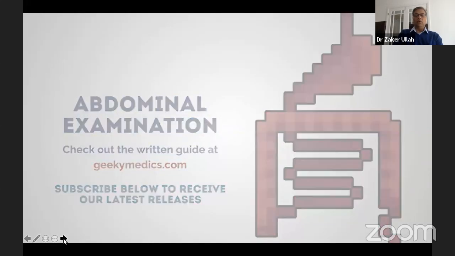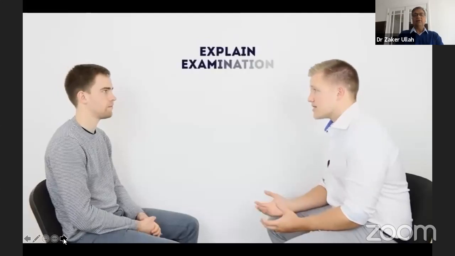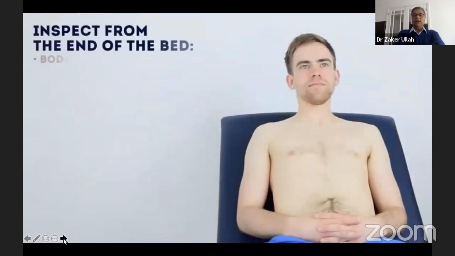First of all, when you go and see the patient, wash your hand. This is very important, or use something, and introduce yourself, confirm the patient's name and explain what you're going to do and gain some consent that you're going to examine. I'm just doing it a bit fast forward way so that you can understand.